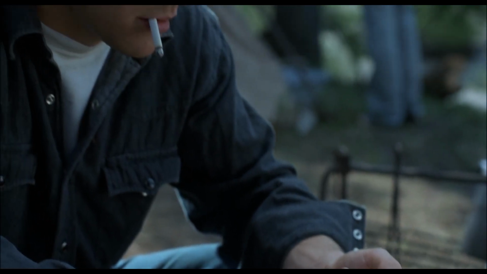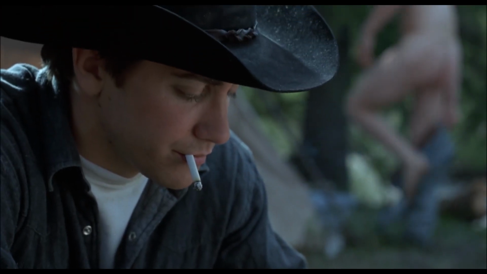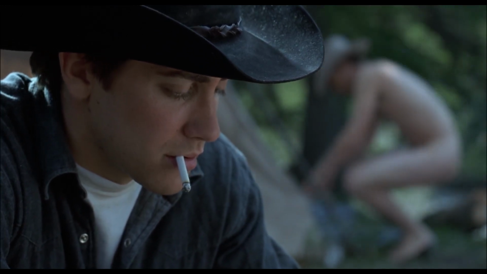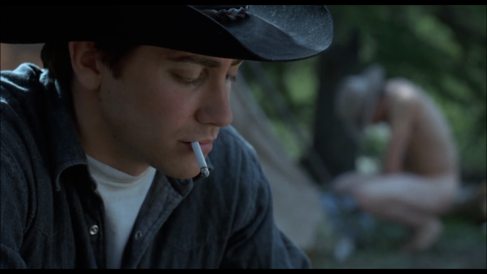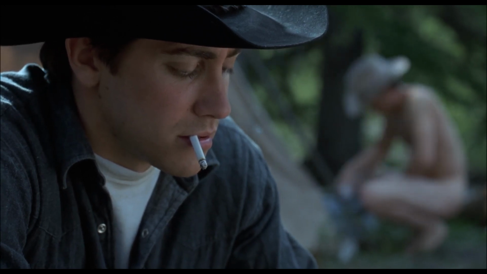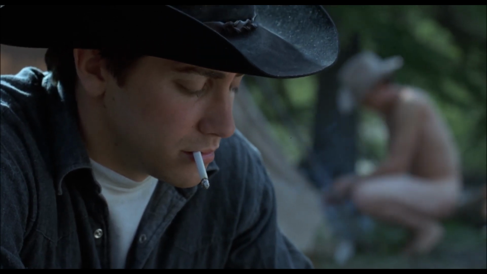Shot by Rodrigo Prieto, Brokeback Mountain portrays forbidden attraction through narrow depth of field. The character in the foreground knows he can't follow his desire, so the audience isn't allowed to see the background.